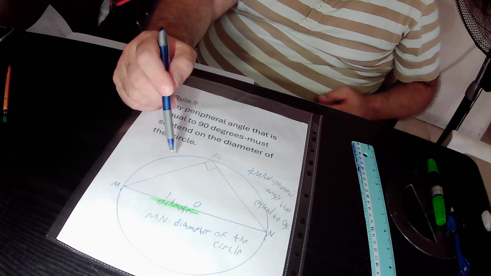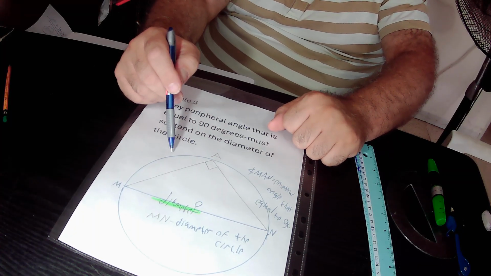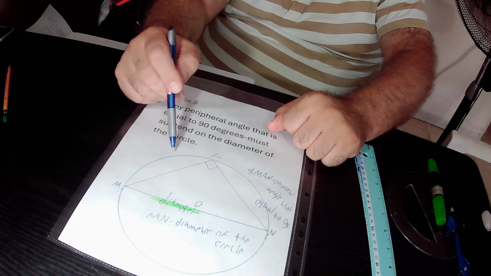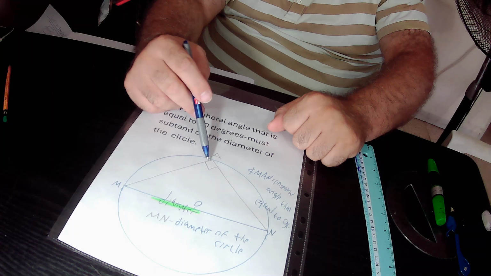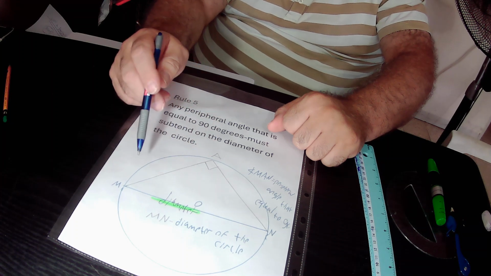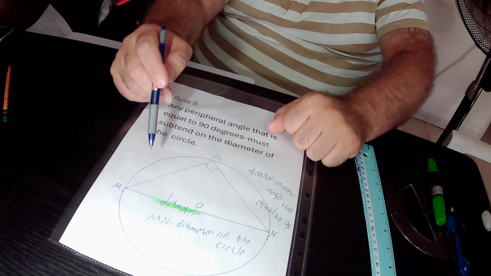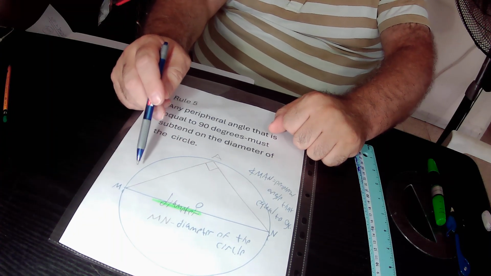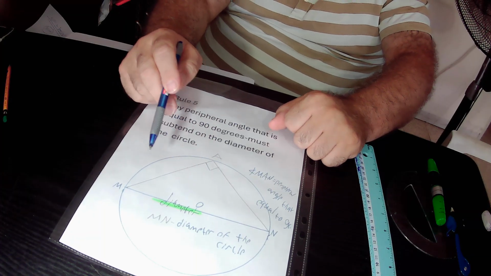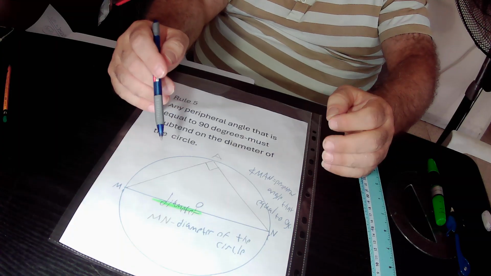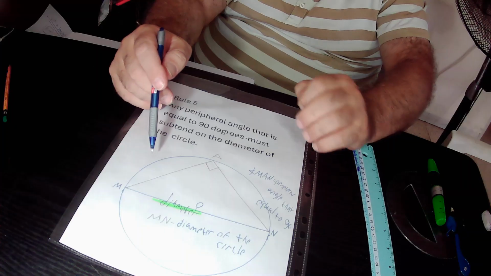This is peripheral angle MAN, that is a right angle, and therefore, because peripheral angle MAN is equal to 90 degrees in size, it must subtend on the diameter of this circle. And indeed, peripheral angle MAN subtends on MN, that is the diameter of this circle. So according to rule 5, any peripheral angle that is equal to 90 degrees in size must subtend on the diameter of the circle.